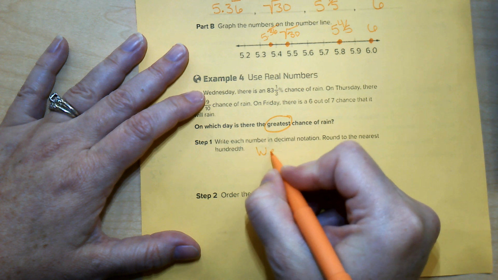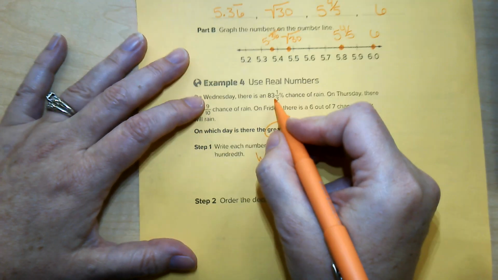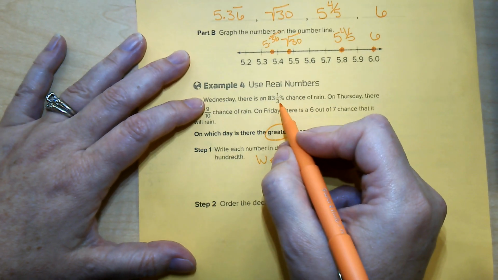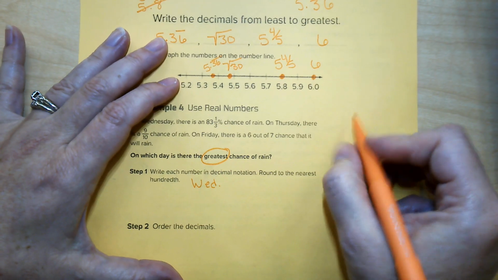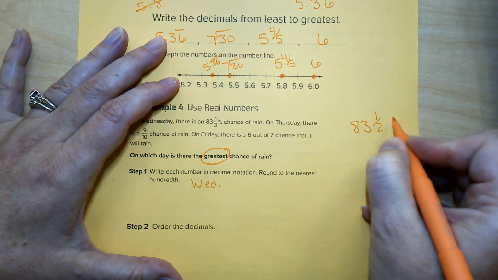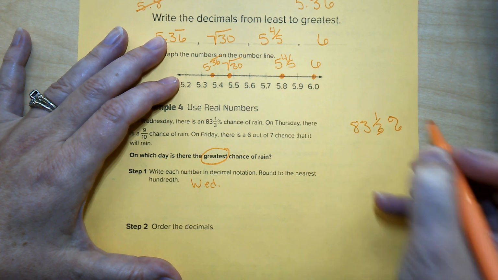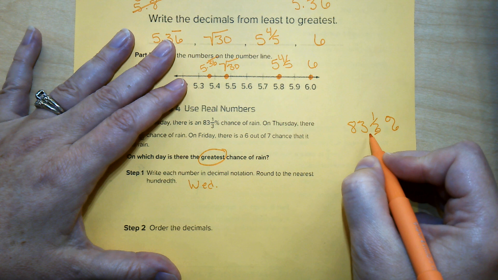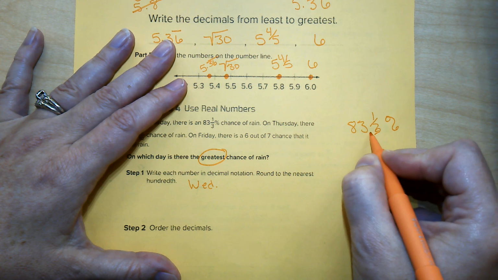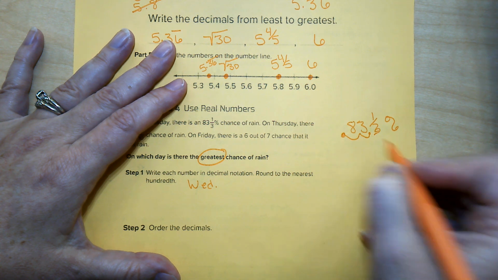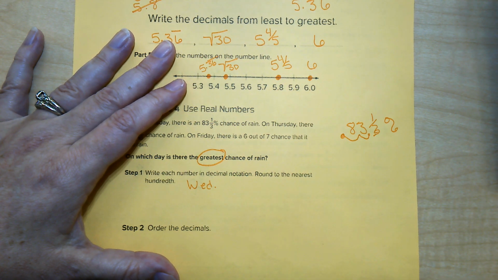So, Wednesday, 83 and 1/3 percent. We have to change it into a decimal. When you change a percent into a decimal, you move the decimal point 2 places to the left, so we are dividing by 100 in our calculators.